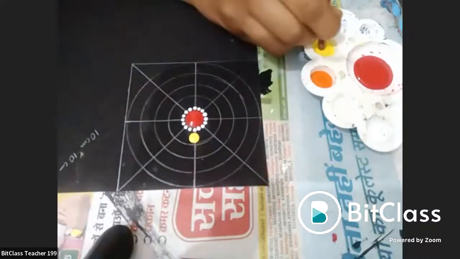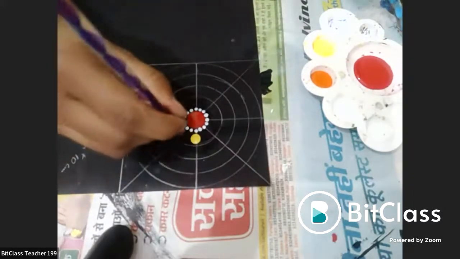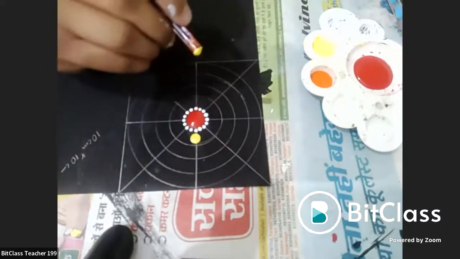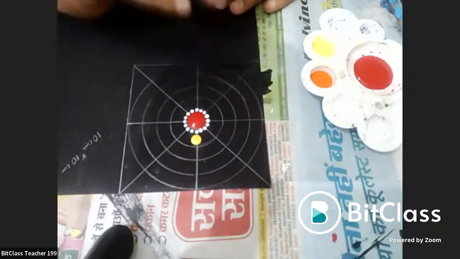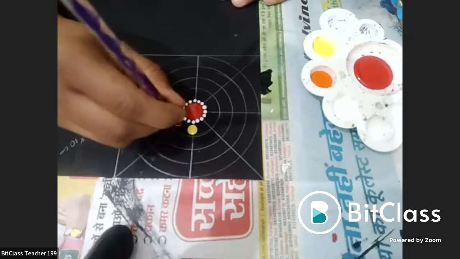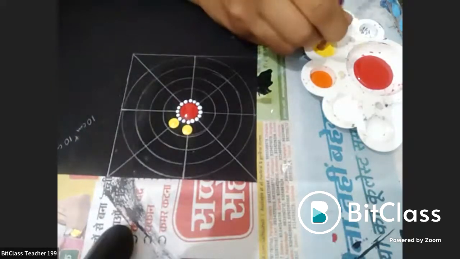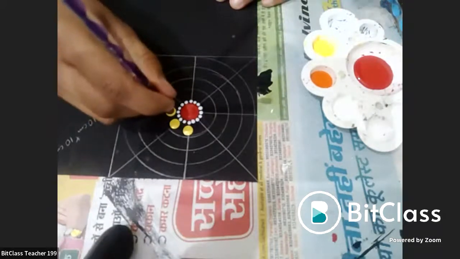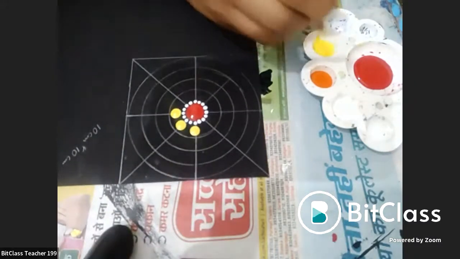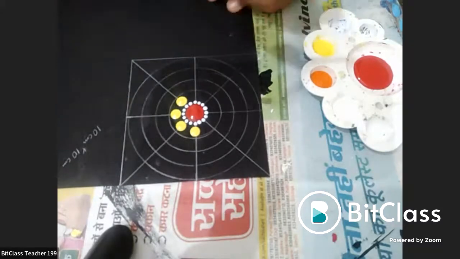Those who are working on the MDF board or the canvas board, you can make your construction lines very light, because it's just for your reference. After that, you just need to get rid of that. Placing my next dot here. Go very slowly so that your outcome is really very good.